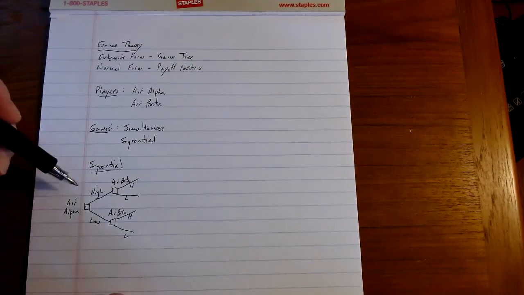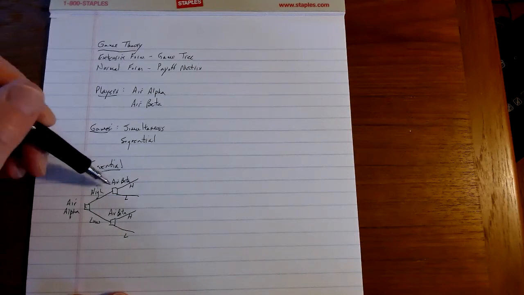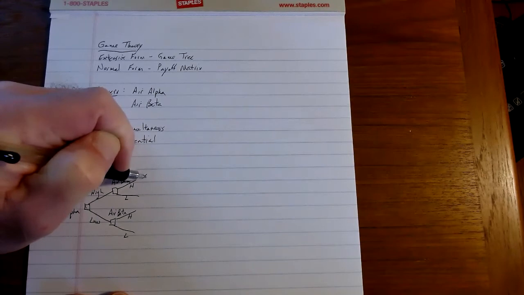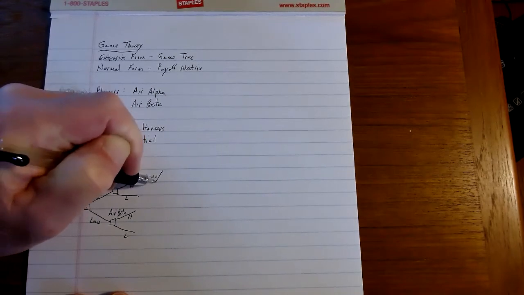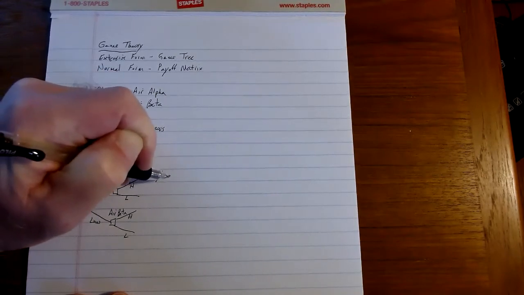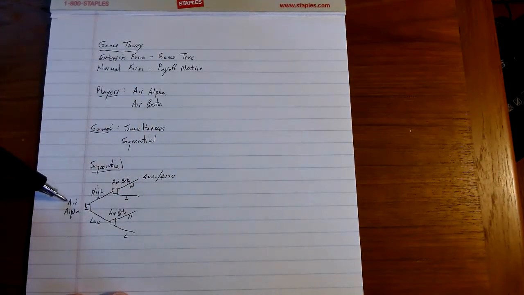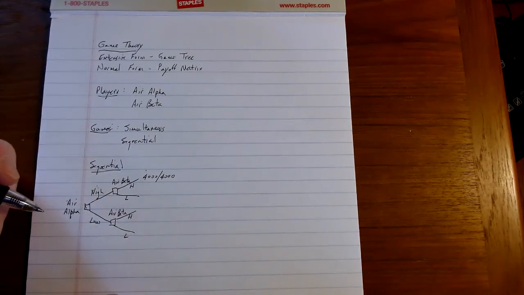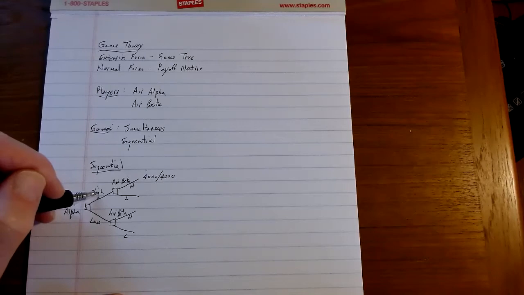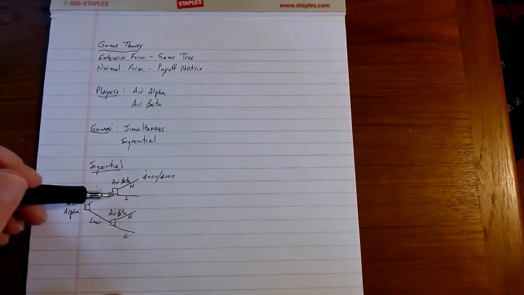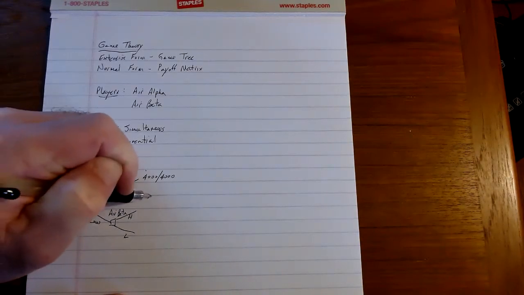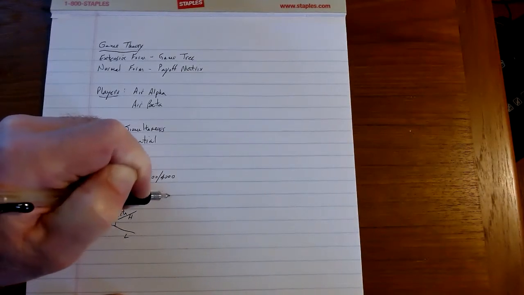If Air Alpha chooses high output and Air Beta follows with high output, the payoff will be $4,000 for Air Alpha and $4,000 for Air Beta. Air Alpha has the first move and gets the first payoff; that'll be the convention we'll use. If Air Alpha produces high output and Air Beta low, then the payoffs will be 6,000 for Air Alpha, 1,000 for Air Beta.